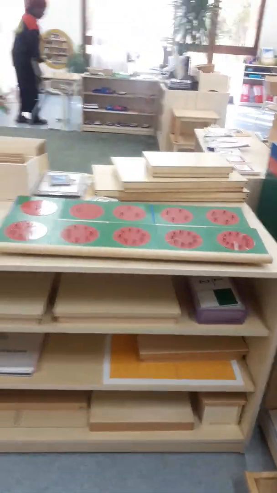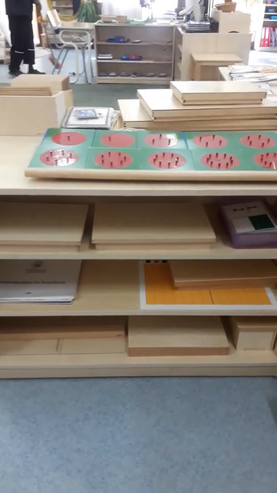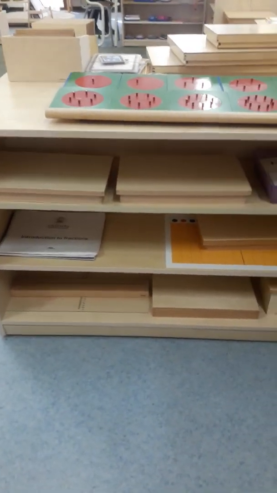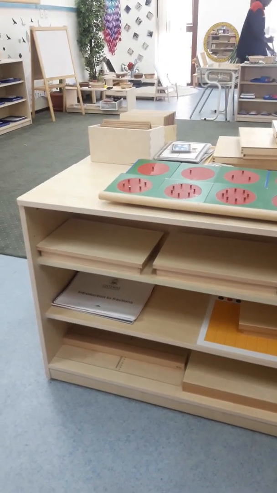Now we have two side tables, floor tables, and right here we have two shelves. One is for geometry, and one is for fractions and decimals. We used to have the skittles, but somebody borrowed them, but we do have the other materials for fractions, and then we have the decimals. There's equivalency.